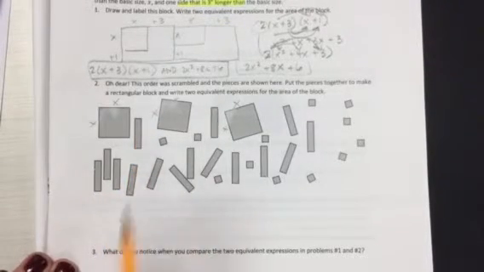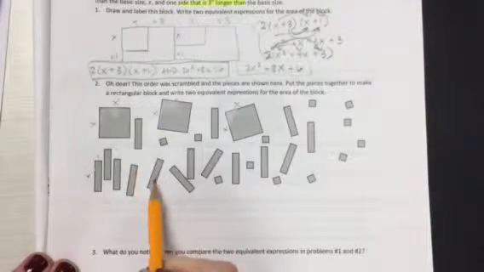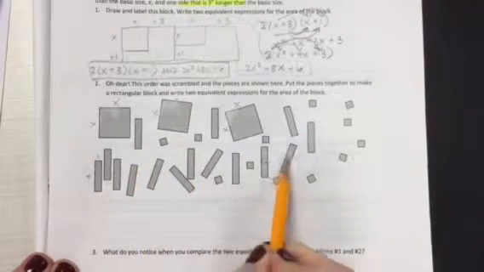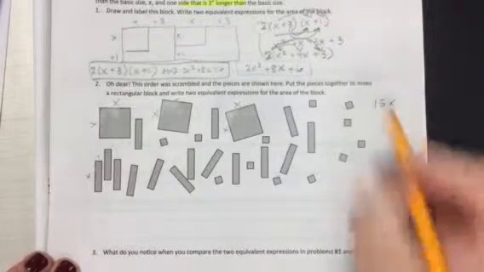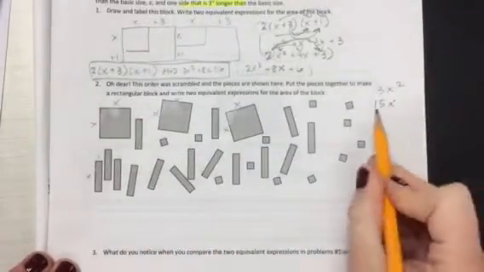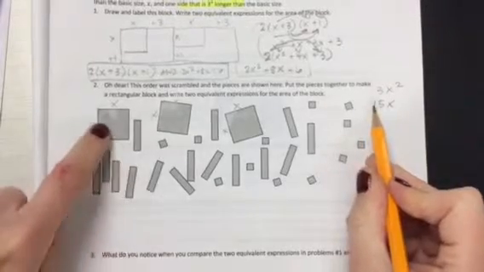So I'm going to first look and just try to build one shape. So I'm going to start by counting all of these long pieces, which I know are going to be x by 1s, because it's the same length as an x box. So I have 1, 2, 3, 4, 5, 6, 7, 8, 9, 10, 11, 12, 13, 14, 15. I have 15 x boxes. Also let's write that I have 3 x squared boxes. If I divided that into 3, so I can draw just one of my boxes, I would have 5x.